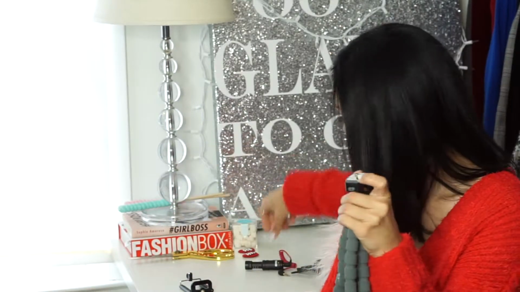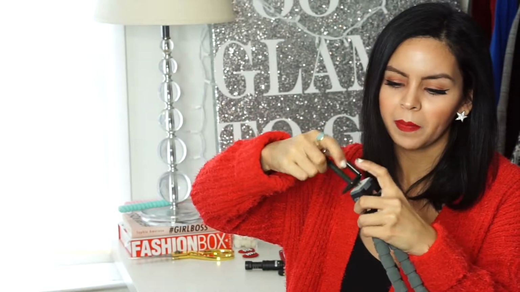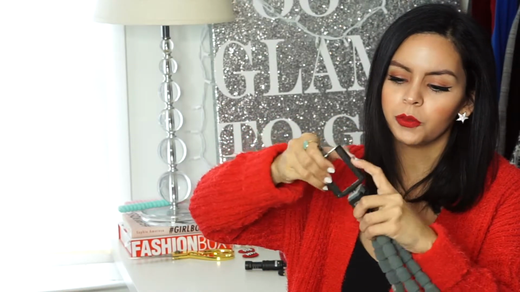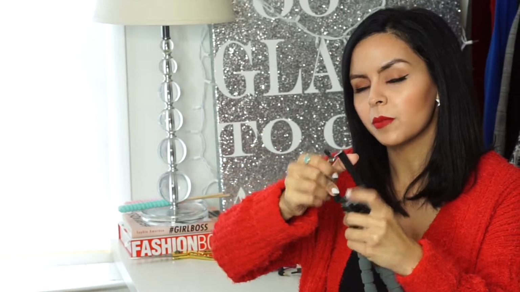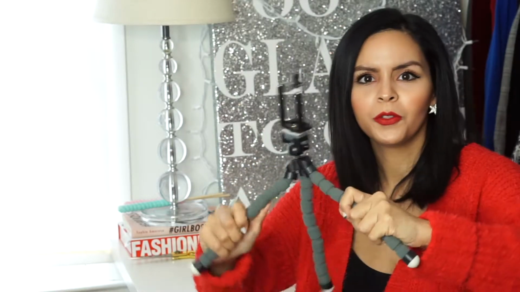This also comes right off, so if you need to take it off, you can. And this piece attaches to this, which you can screw right on, and I'll show you what it looks like once the phone is on. I really love this because sometimes if I don't feel like taking out my DSLRs, I'll just wrap this around the ring light and do a quick makeup video, and it's so easy. So this is awesome because, see, right there, that's your tripod.